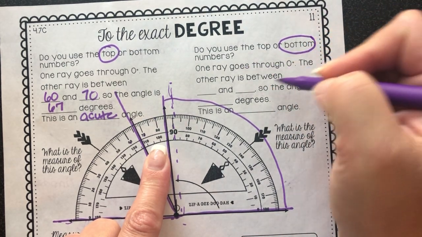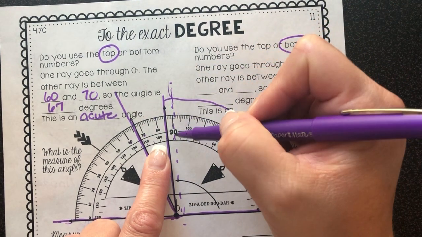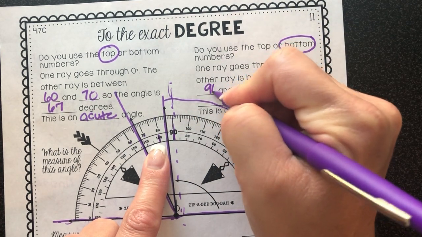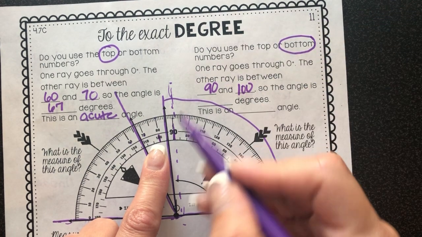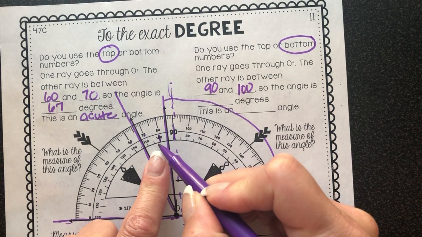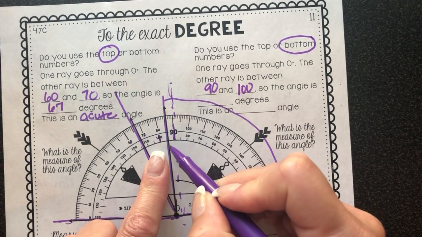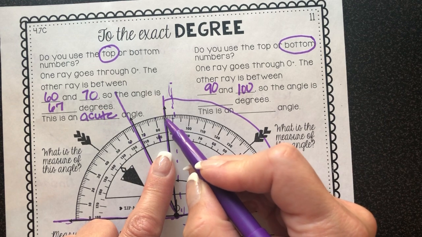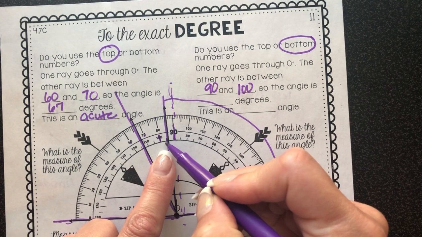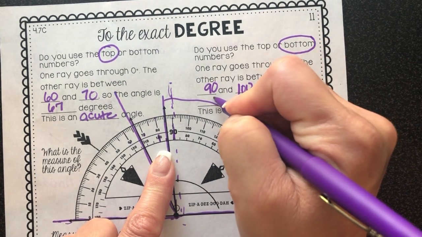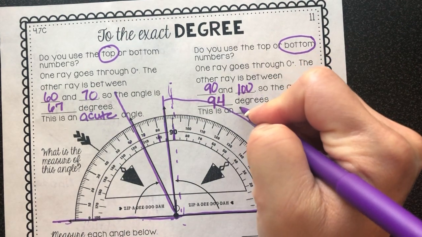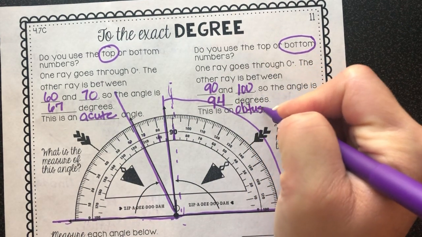So it's between 90 and 100. I'm going to start at 90 and I'm increasing as I go toward 100. This one is just a little bit before the halfway mark, about 1 degree before 95, which would be 94 degrees. It would be a 94 degree angle, and this is an obtuse angle.